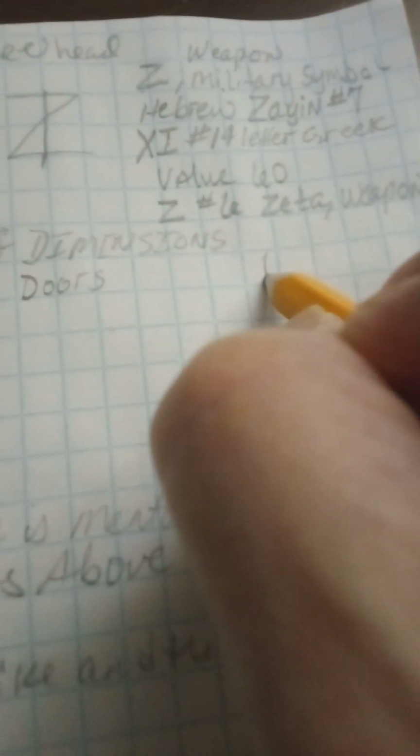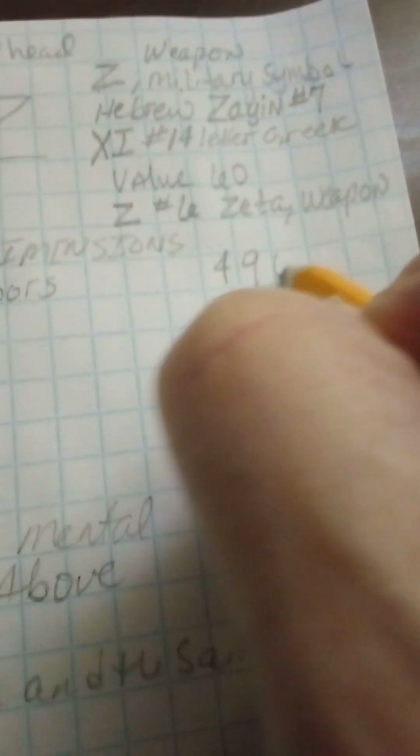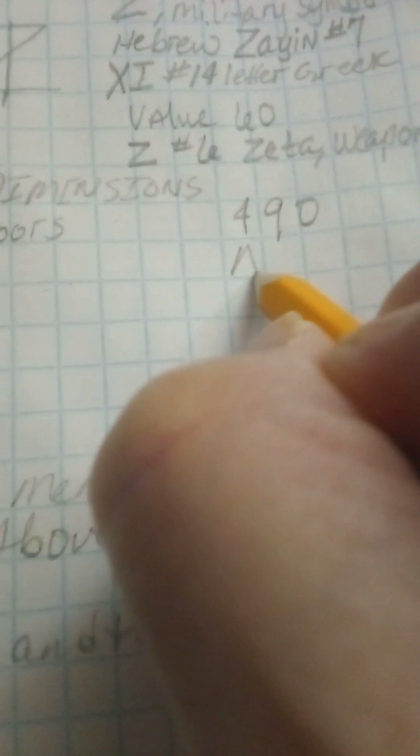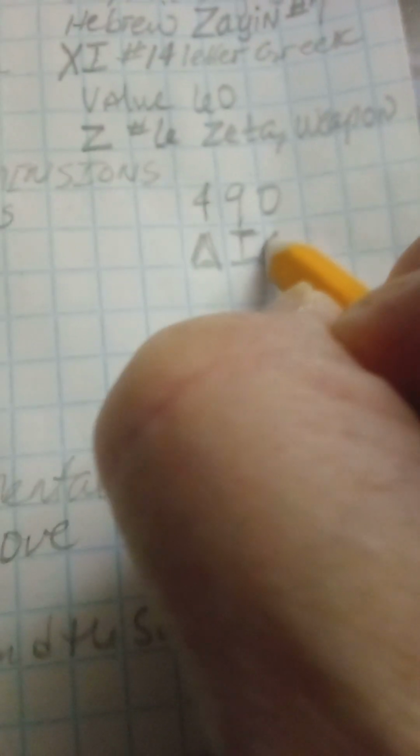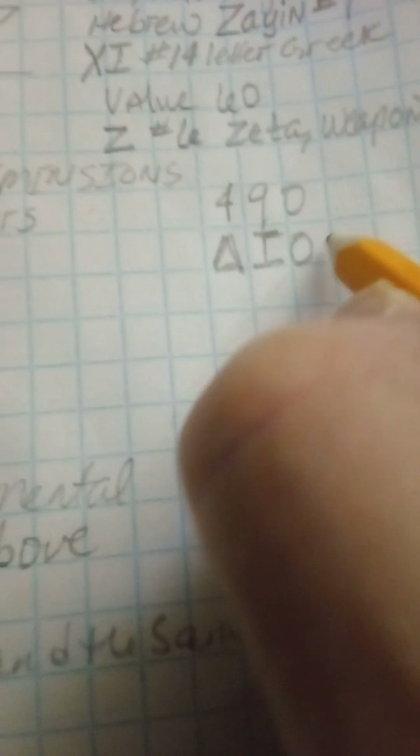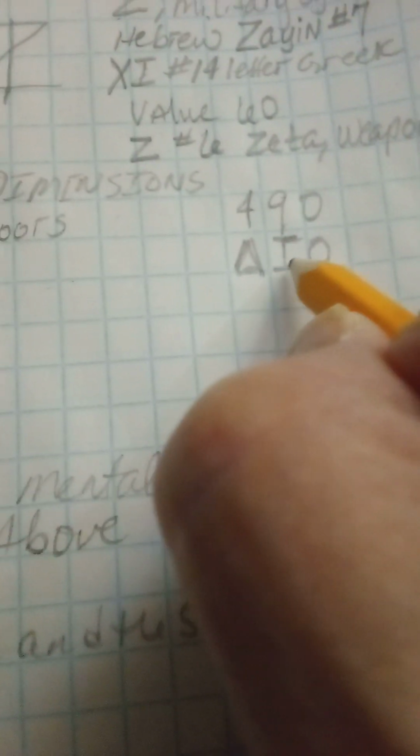So let's write down 490. Now, the 4th letter is D for door. It's the pyramid, right? And then the 9th letter is the letter I. And then you've got O. I-O is phi. So it's the golden phi.